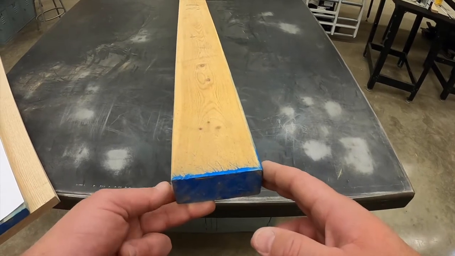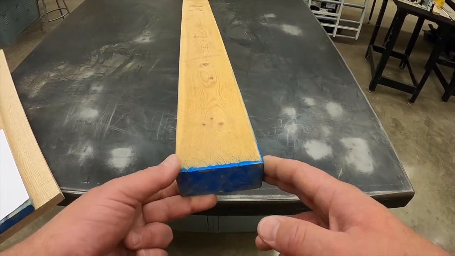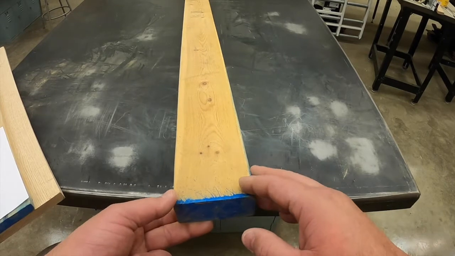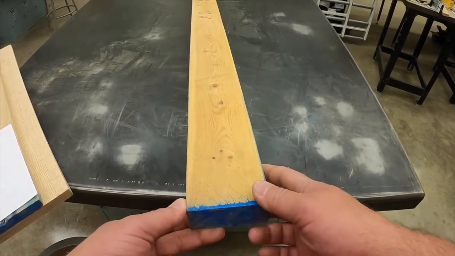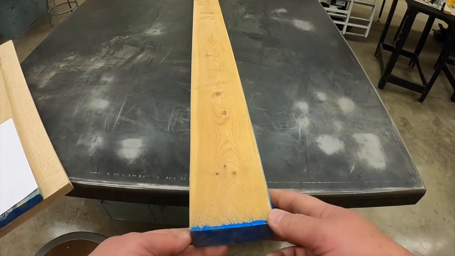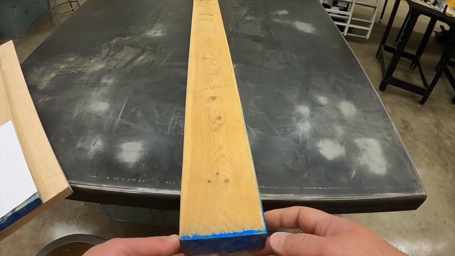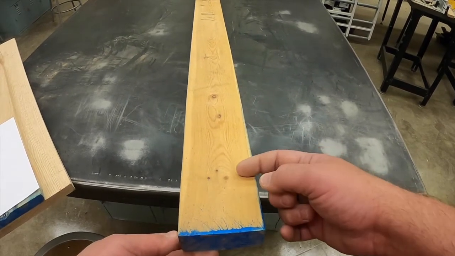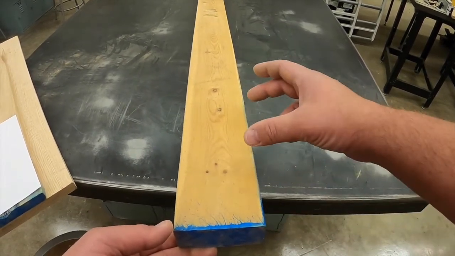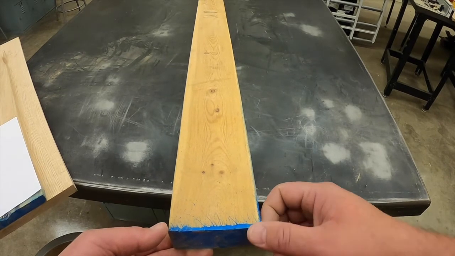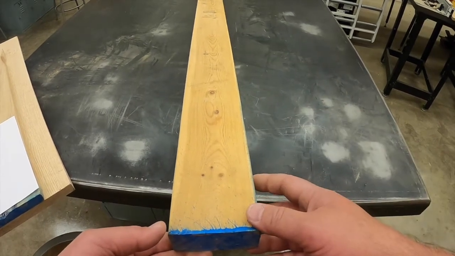Now 2x4s are typically sold by the piece, where you'd buy a 2x4 8 foot long. If you want to buy another piece that's longer, like a 2x4 10 foot, generally speaking, you're paying by the foot. So the 10 foot piece is the same price per foot, it just has longer distance on it.